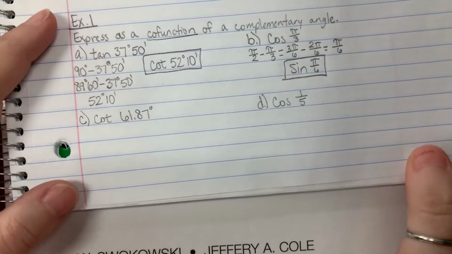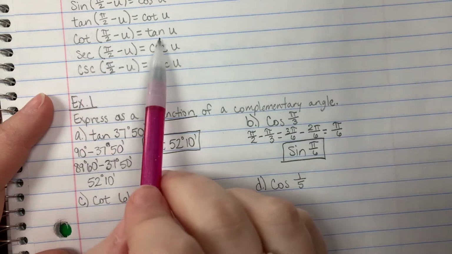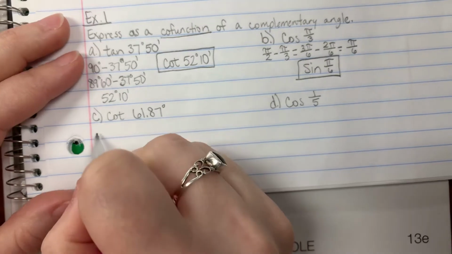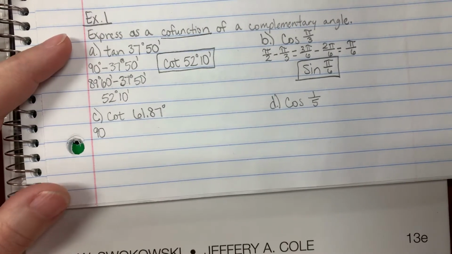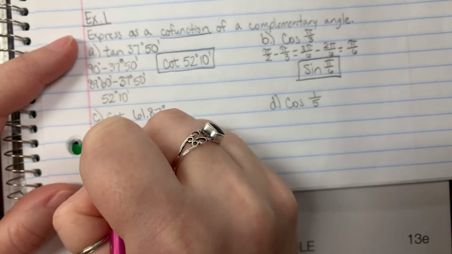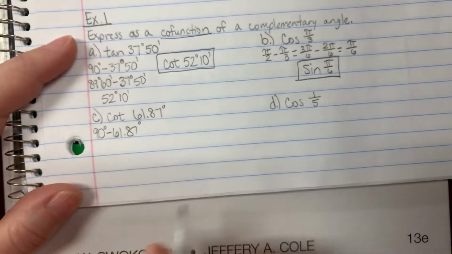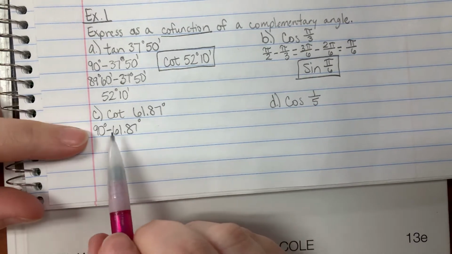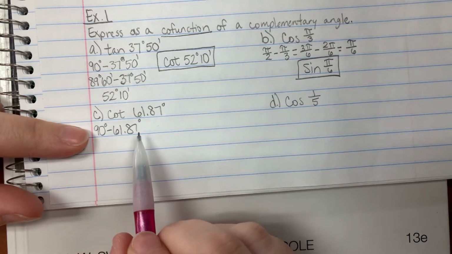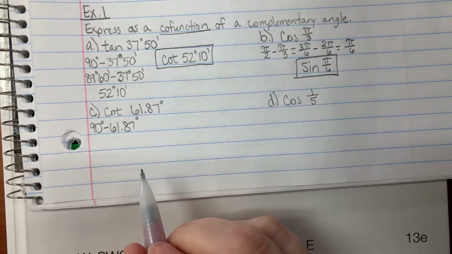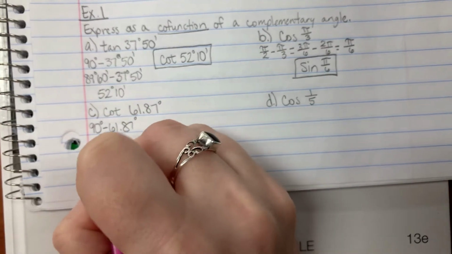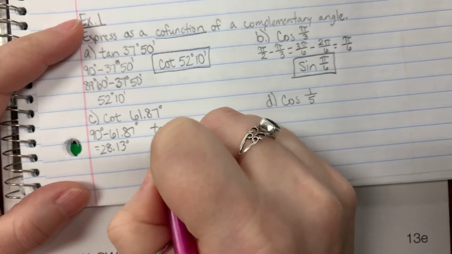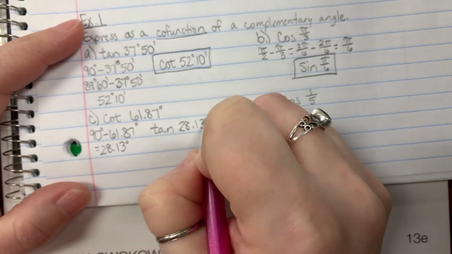And then this one, cotangent. If I look up here, cotangent takes me back to tangent. Again, I've got a degree, so I'm going to think about 90 degrees instead of pi over 2. So 90 degrees minus 61.87 degrees. The good thing about this one is it's not in degrees and minutes, it's just in decimal form, so I can literally just take 90 minus 61.87, which gives me 28.13. So my answer is tangent of 28.13 degrees.